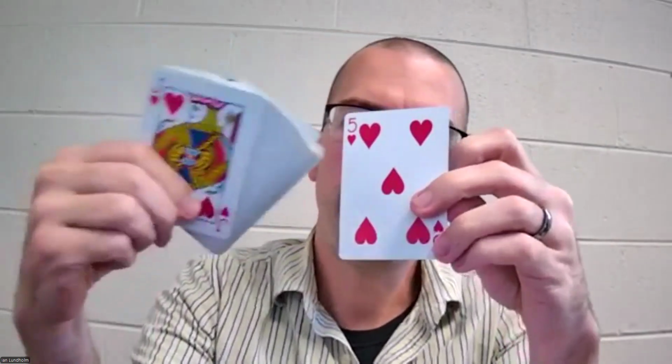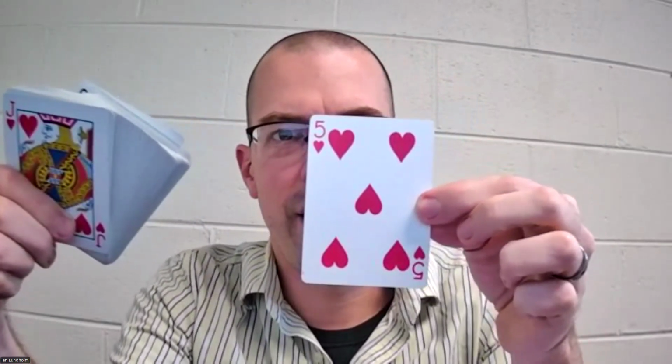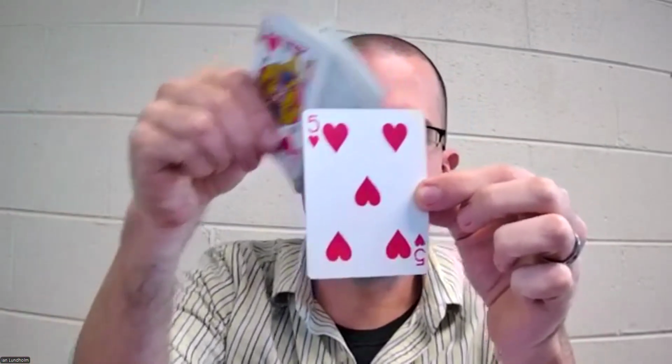Well, on this side, the Five of Hearts has a pretty significant length, a pretty significant width, but basically no depth. This really, really skinny side, think of that as our dx side. That is the tiny little differential side.